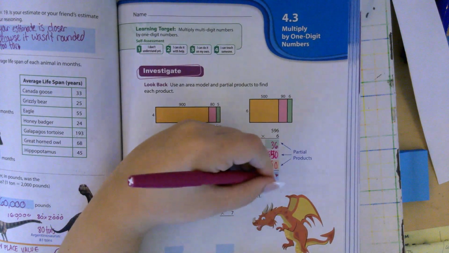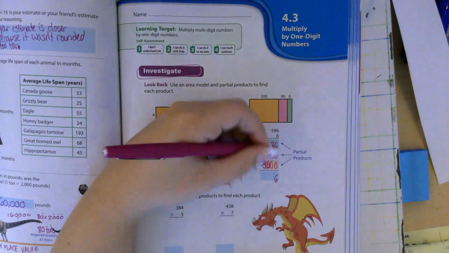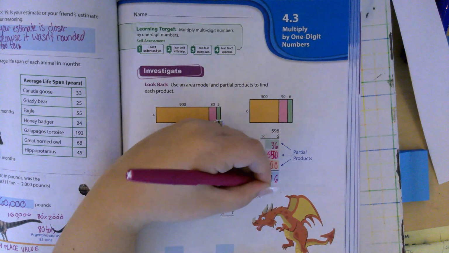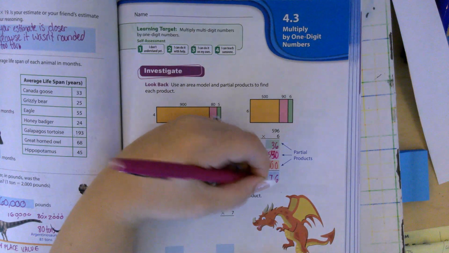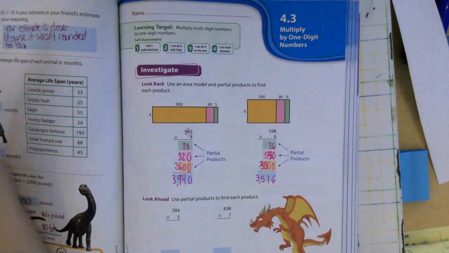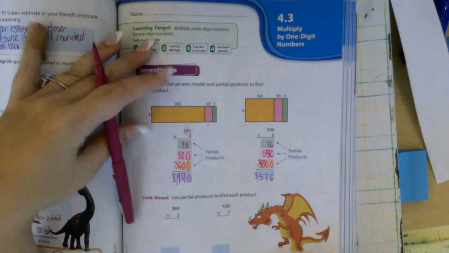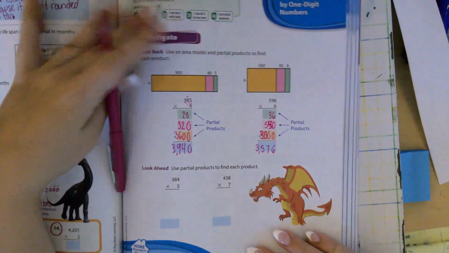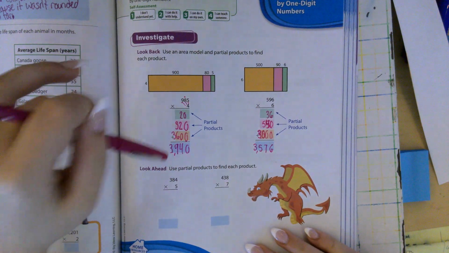6 plus 0 is still 6. 3 plus 4 plus 0 is 7. 5 plus 0 is 5. 3 plus nothing is 3. And then I put my comma every 3 numbers, making it 3,576. Look ahead. Use partial products to find each product.